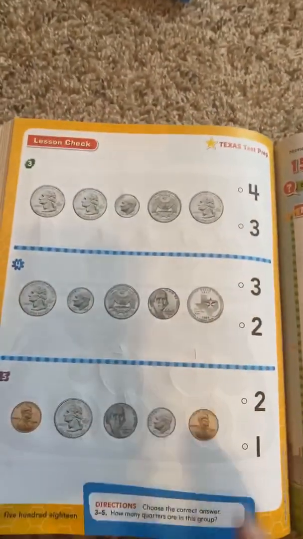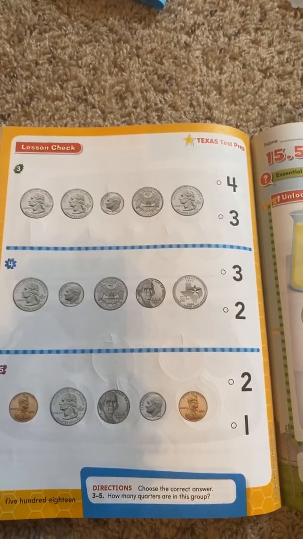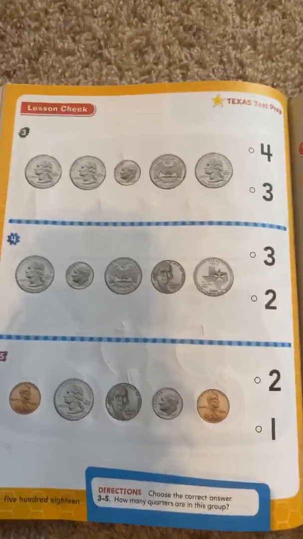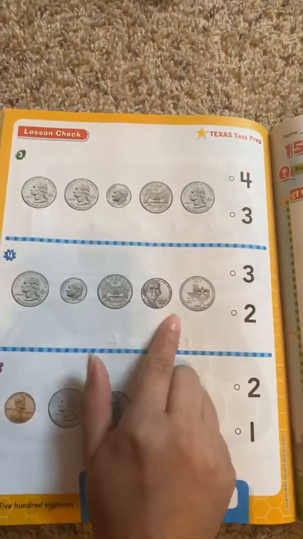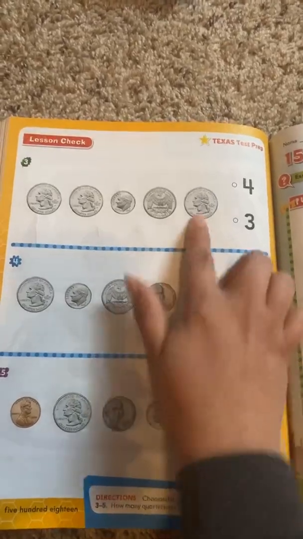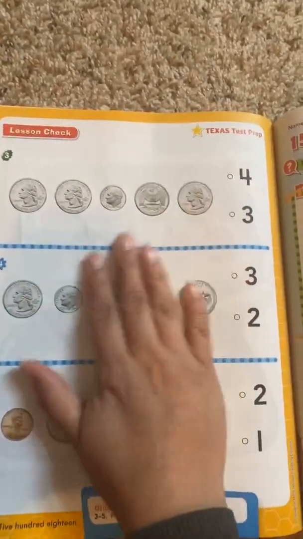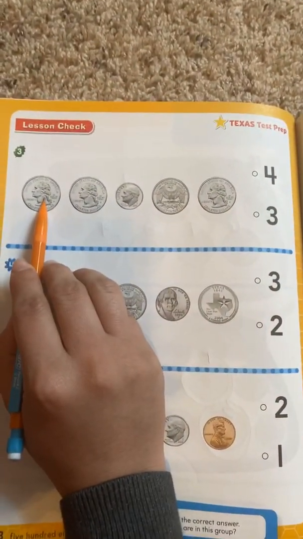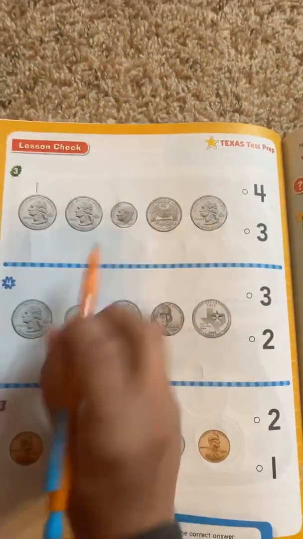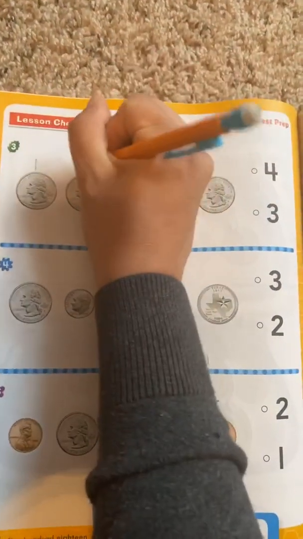Alrighty, now we look at our page and it says, choose the correct answer. How many quarters are in this group? So we're looking at the groups and we're just going to say how many quarters we have in each of the groups, okay? So that's what we're going to do for 3, 4, and 5. All right, let's look. So is this a quarter? Yes. So this is 1. Is this a quarter? Yes. So that's going to be 2.